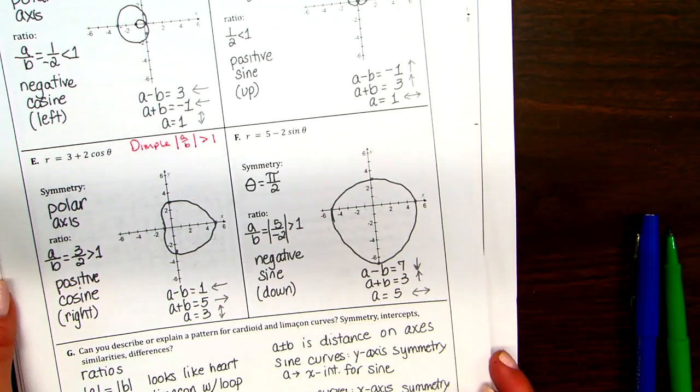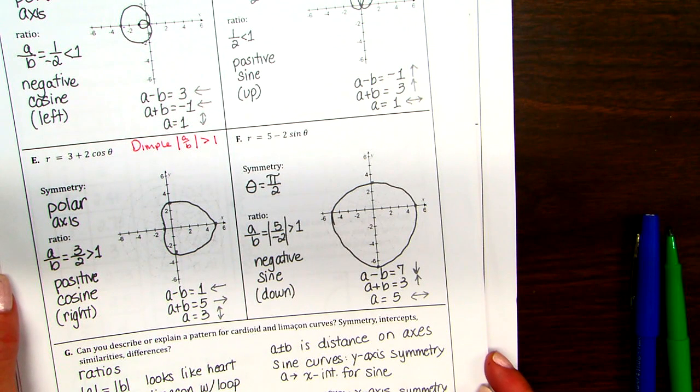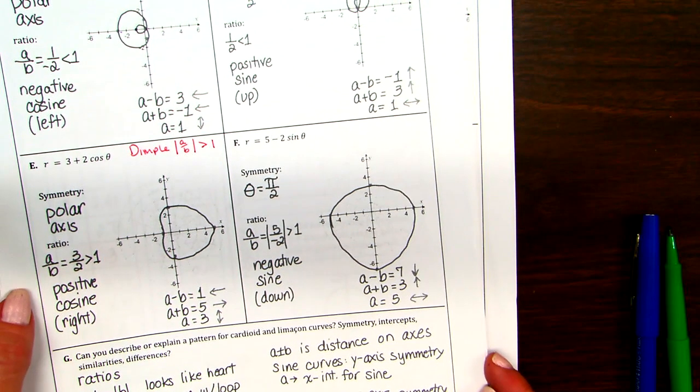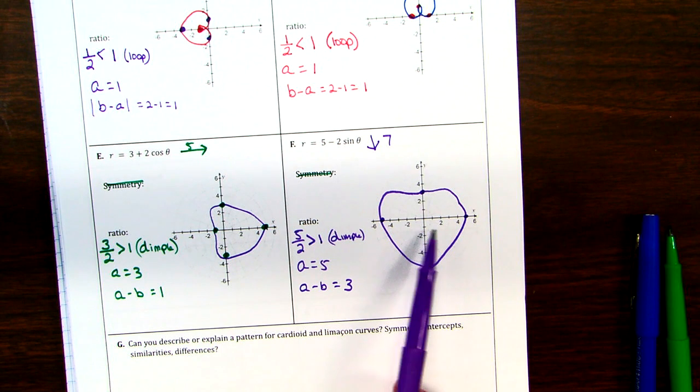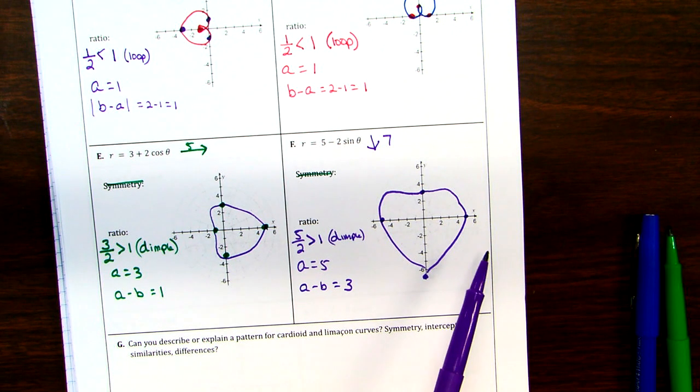Here's what hers looks like. I don't think it's that much better. So, see what I mean? They're not easy to graph. Even artistic people, I mean, that's horrible. That's full credit, though. Okay.